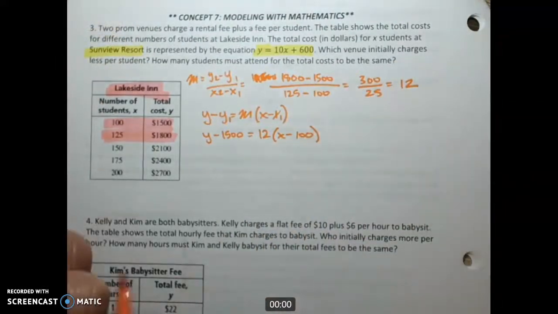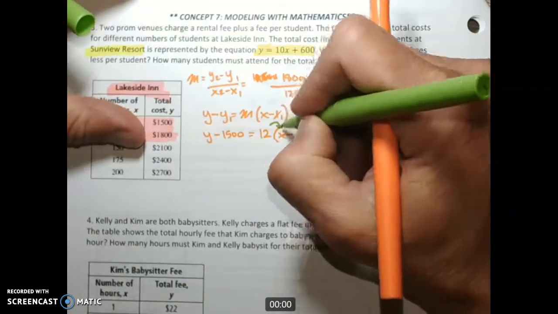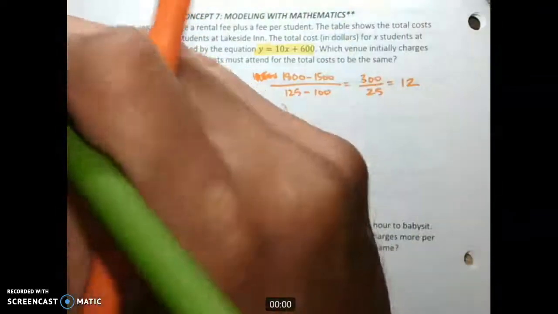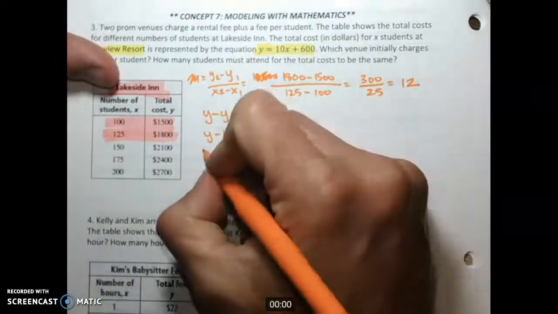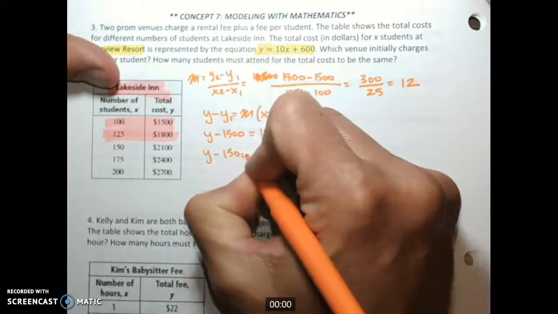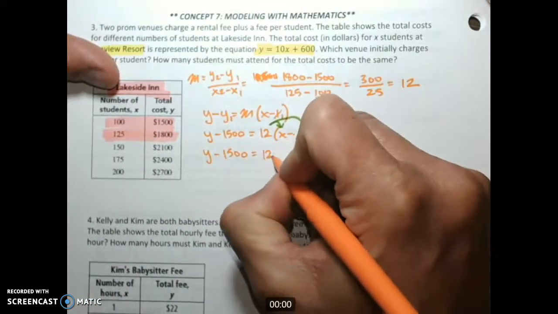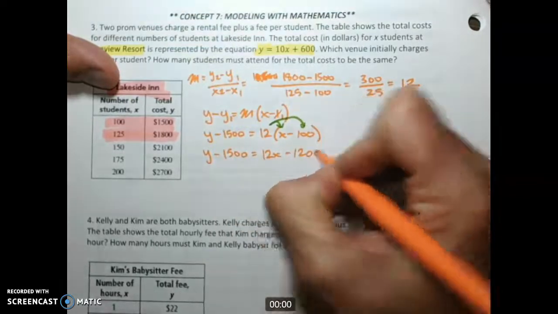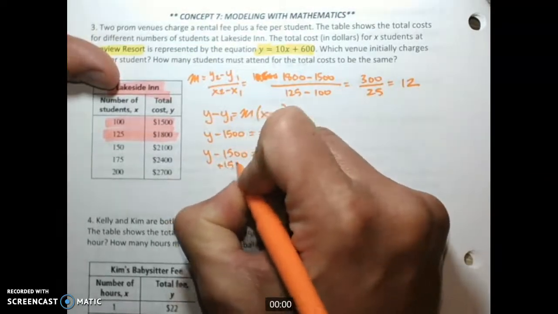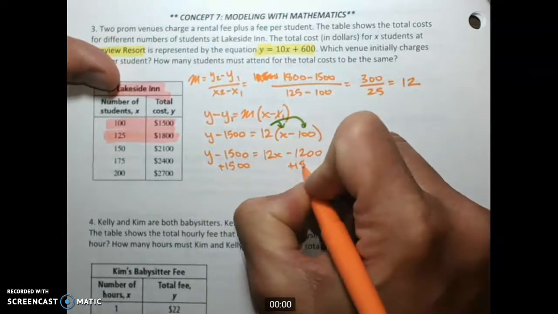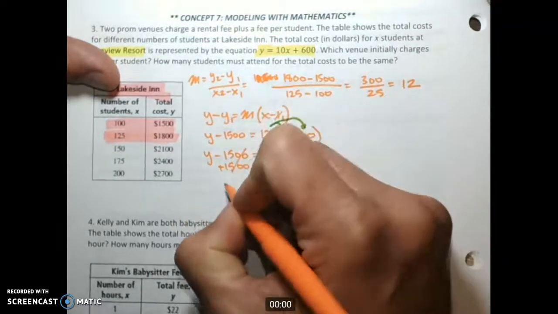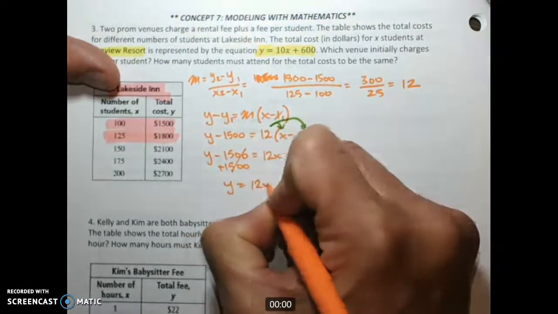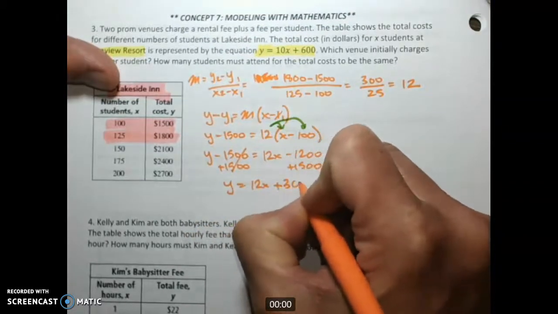You are going to distribute the 12 into the equation, and I get y minus 1500 equals 12x minus 1200. Add 1500 to both sides, and y equals 12x plus 300.